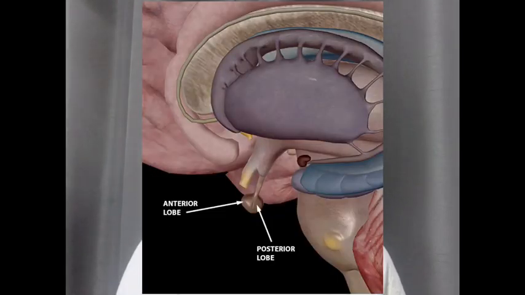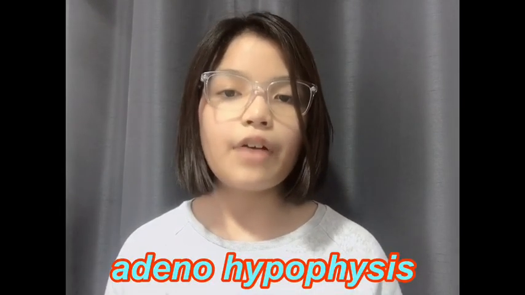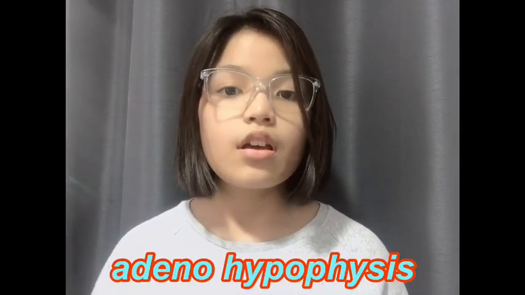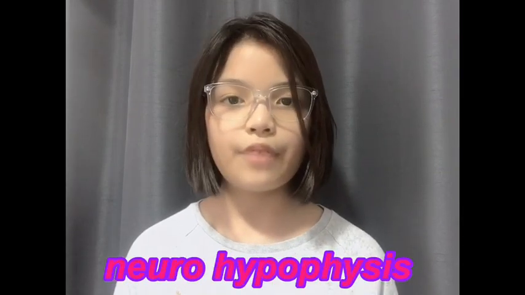The pituitary gland is separated into two parts, known as the anterior pituitary gland and the posterior pituitary gland. The anterior pituitary gland has another name, adenohypophysis, which is the first part or the front part of our pituitary gland. The second part is called the posterior pituitary gland, also known as neurohypophysis. It's the back portion of our pituitary gland.